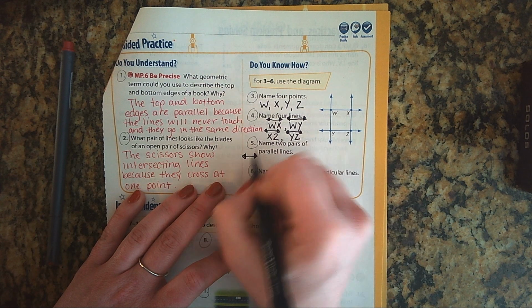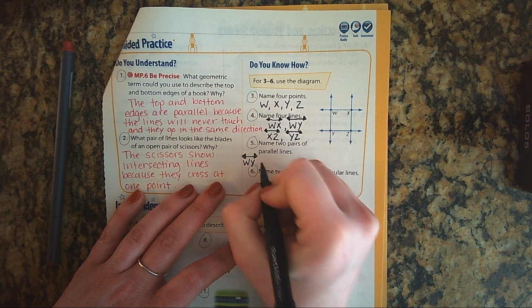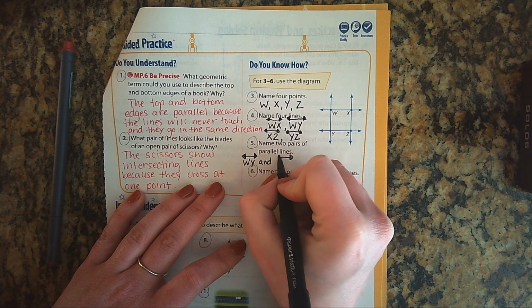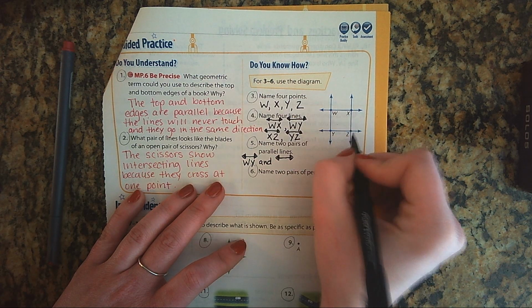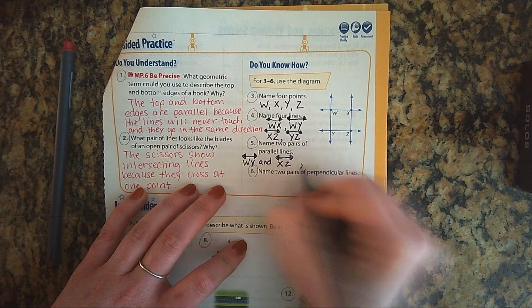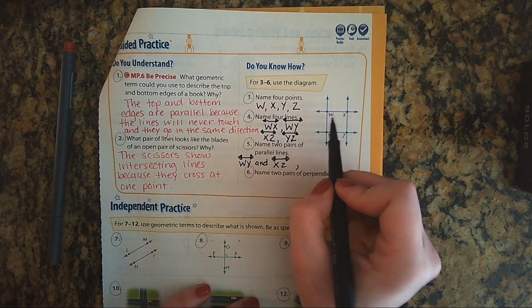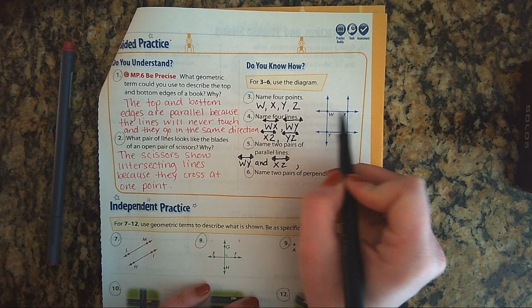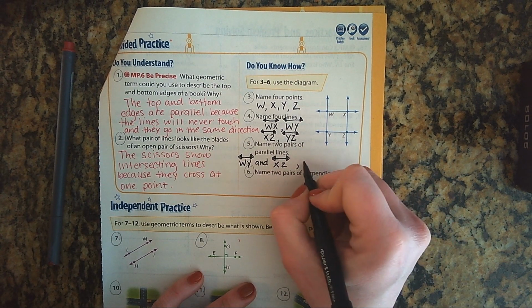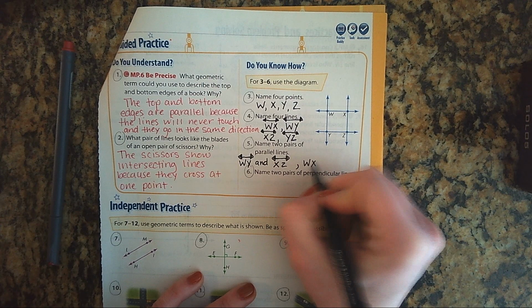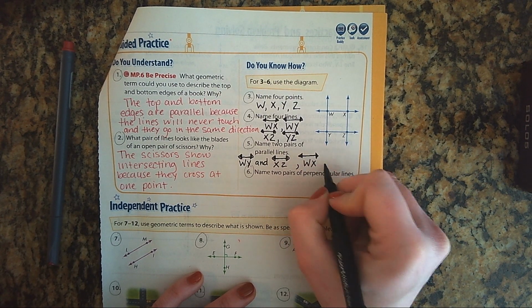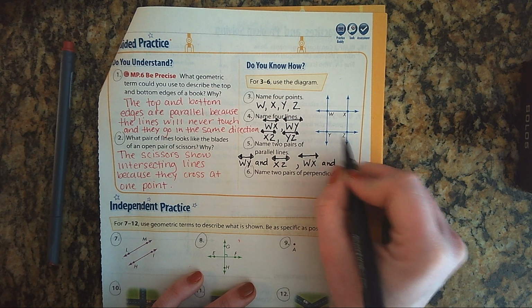So WY and XZ. And we need another pair. We could also call WX and YZ parallel lines. So WX and YZ.